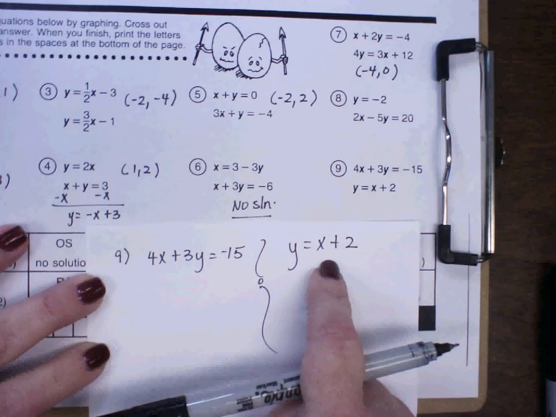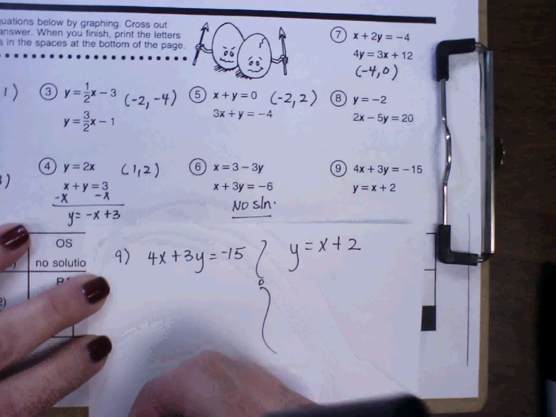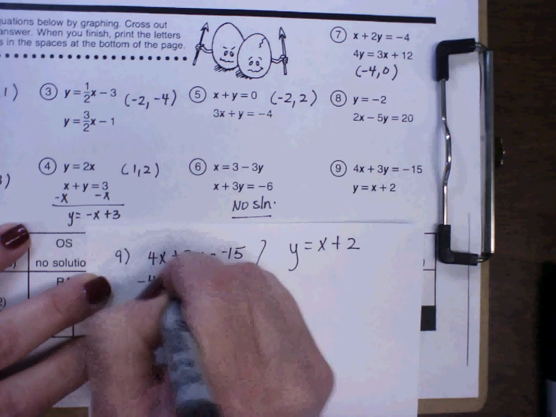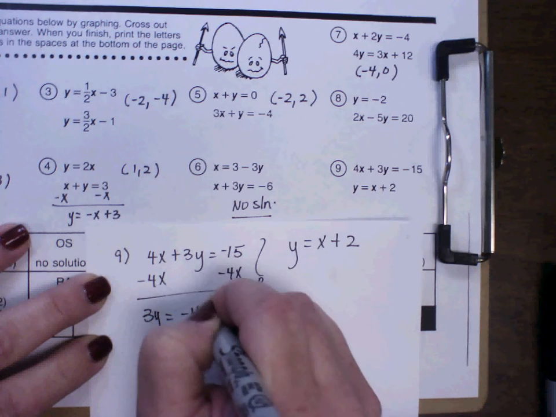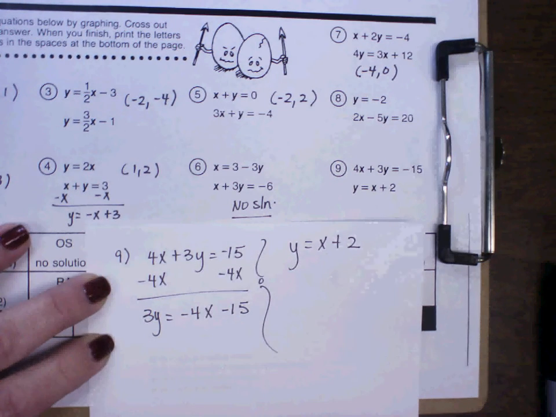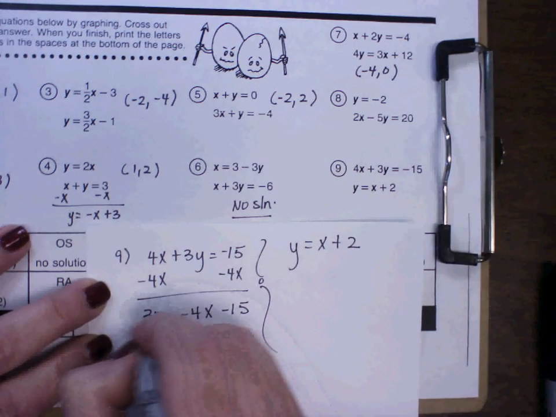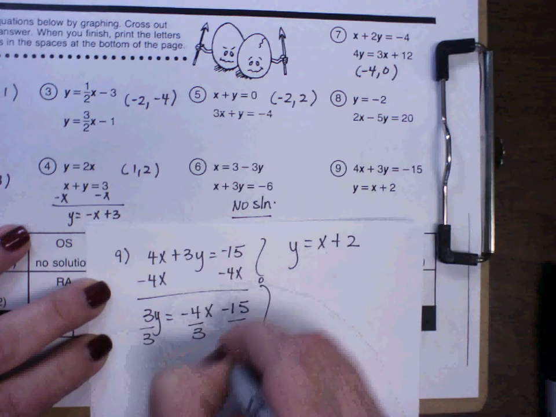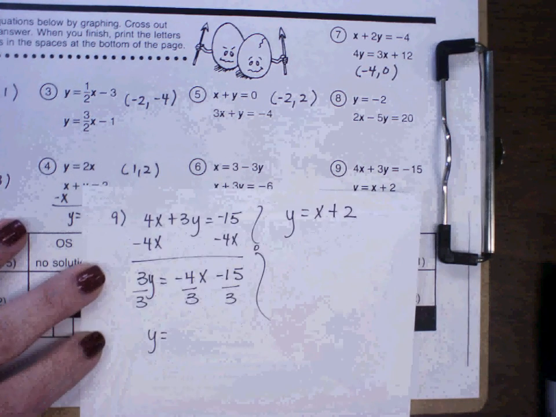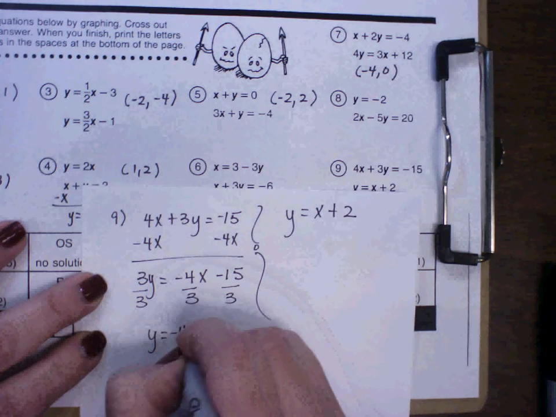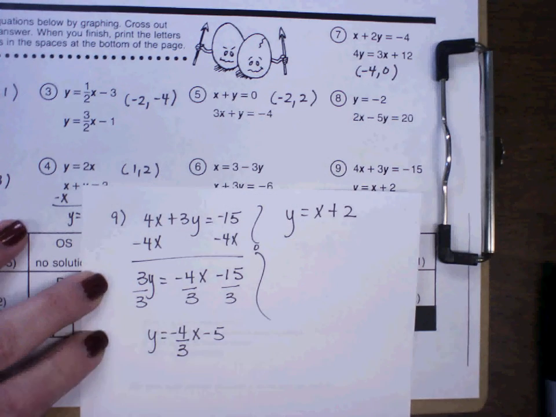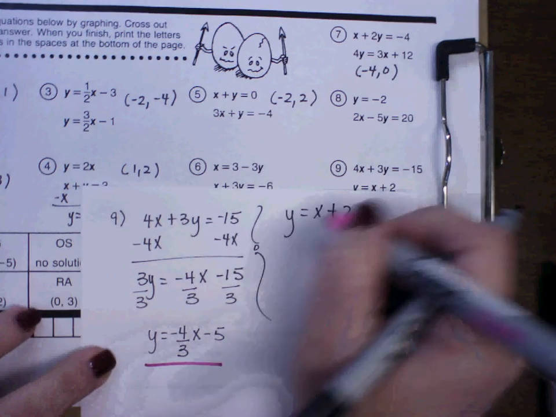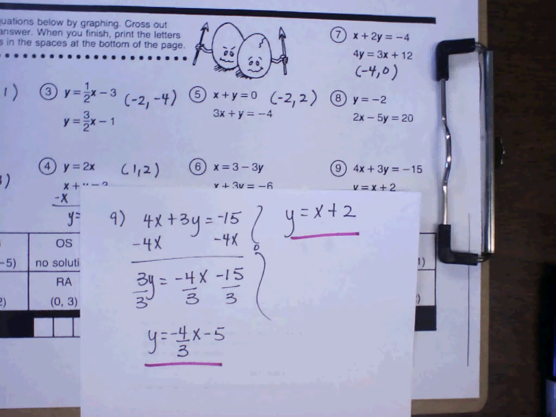So let's see, what's my first step? 3y equals negative 4x minus 15. And then next step, which is the last one, divide by 3. We are on fire today. I love it. So y equals negative 4/3 x minus 5. Good job. And then this one and this one are the ones that I'm going to put inside that calculator, right? On the y equals, and she's going to do her thing because she's just awesome.